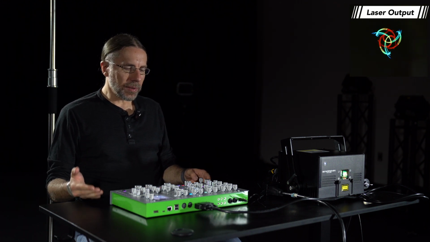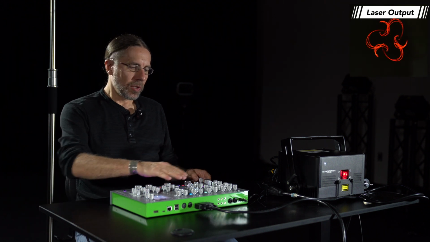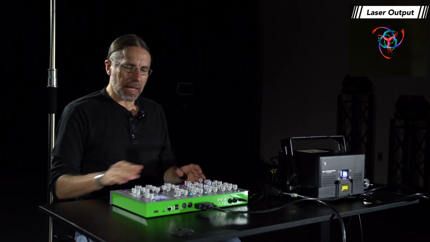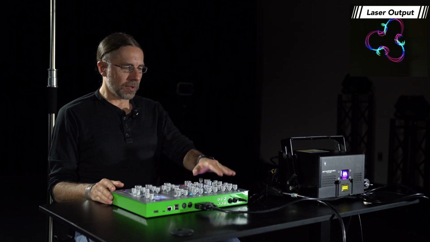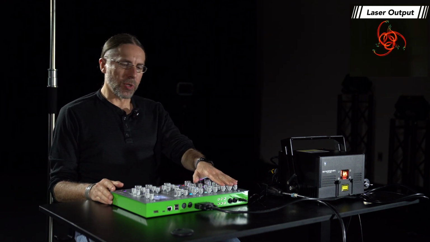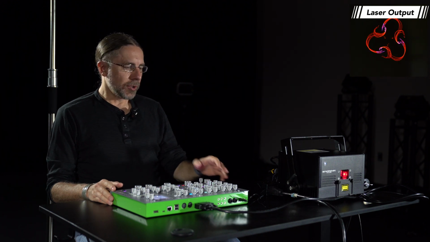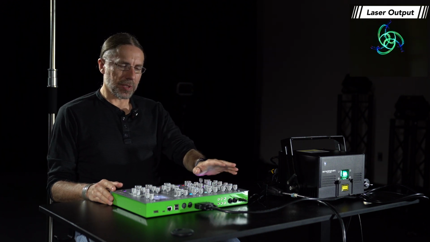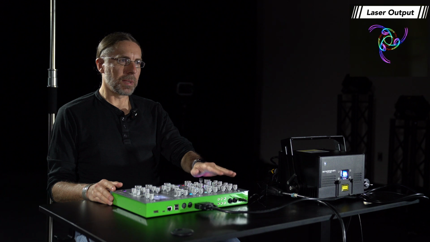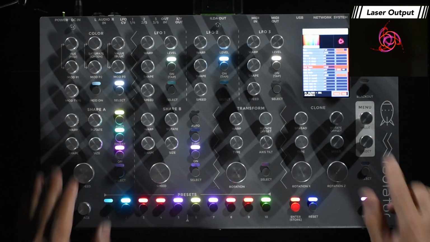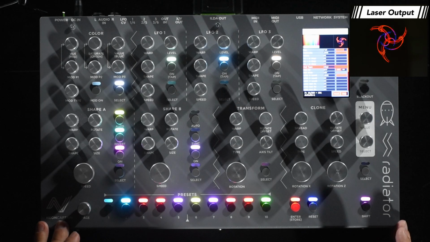But really, I think it's important to remember that to do signal routing, you have to hold down select while you're routing the signal. And the radiator's default color space is HSV instead of RGB. And so a lot of people get confused because they're turning the color knobs and the color's not working as expected because they're in the wrong color space. But it's very easy to hit select here and check your color space.